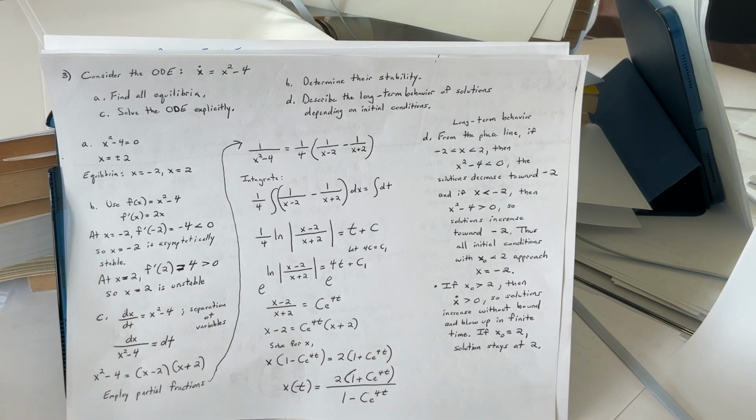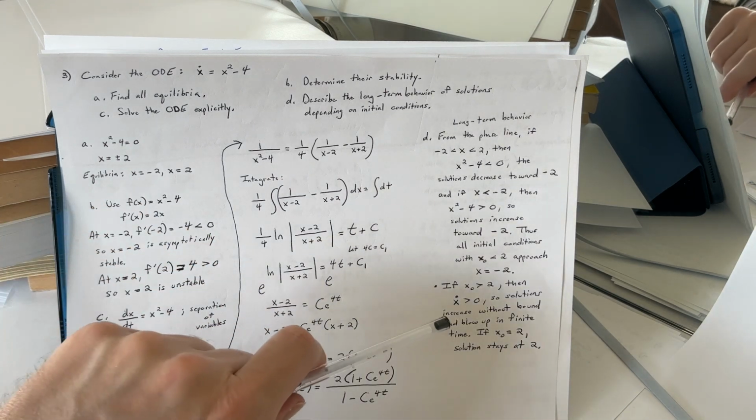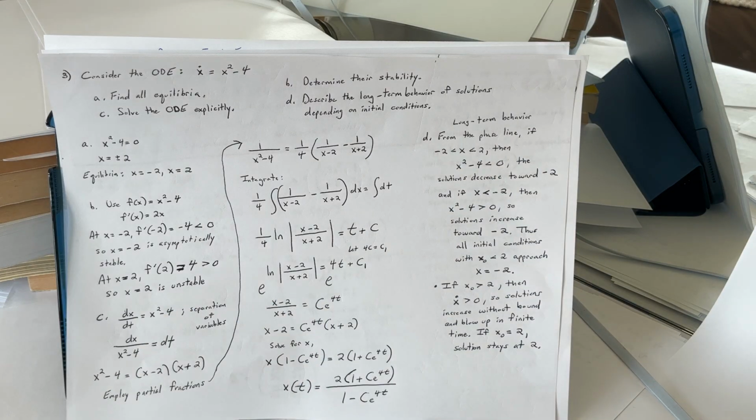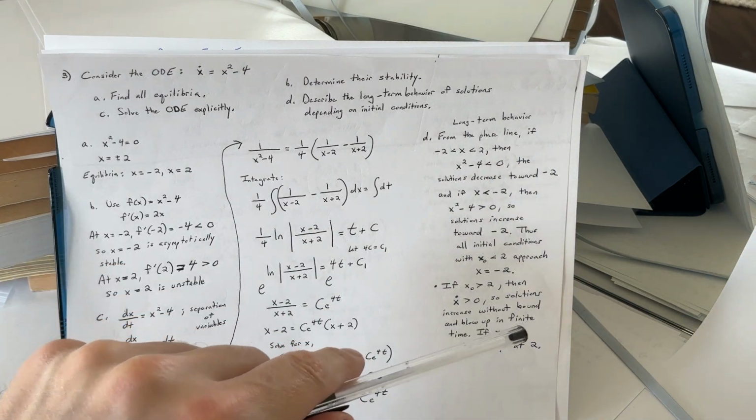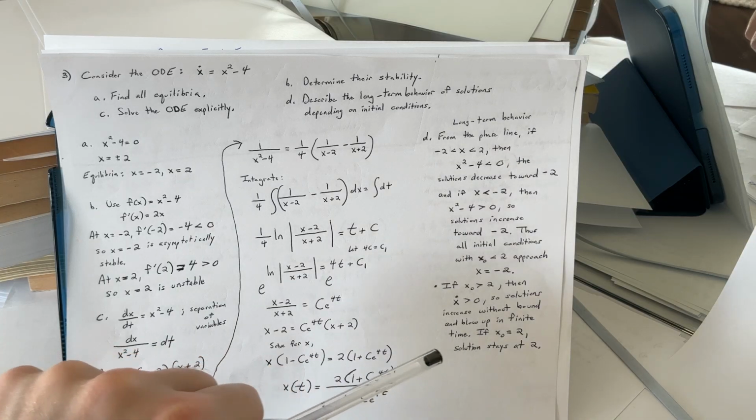Second component of that, if x naught is greater than 2, then dx/dt is greater than 0, right? So solutions increase without bound and blow up in finite time.